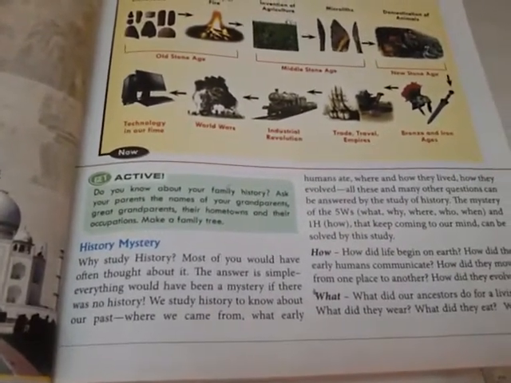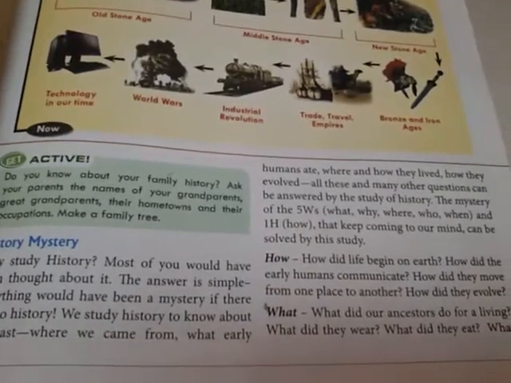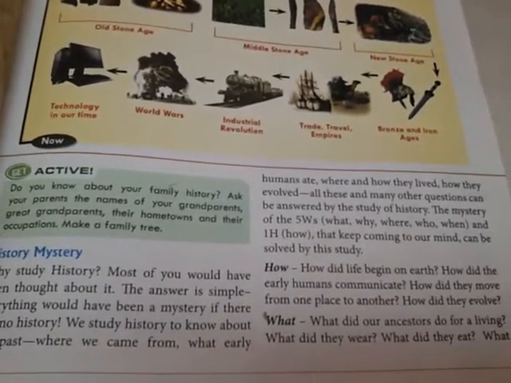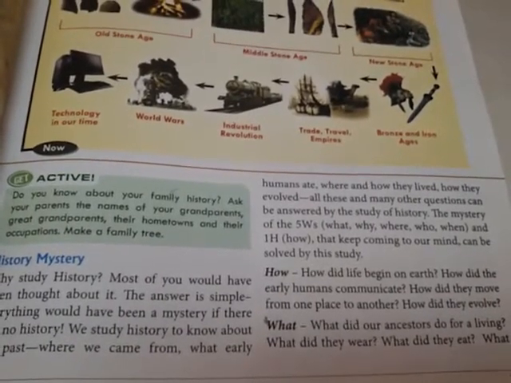In this chapter we will talk about why study history. Why study history? Most of you would have often thought about it, isn't it? The answer is very simple. We study history to know about our past. Where we came from, what early humans ate, where and how they lived, etc. All these and many other questions can be answered by the study of history.